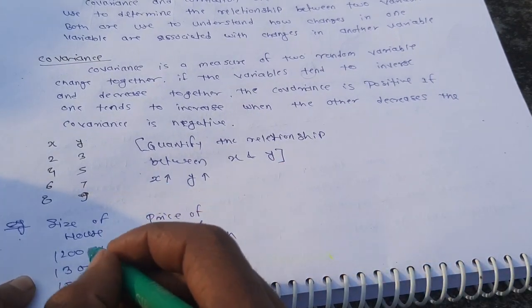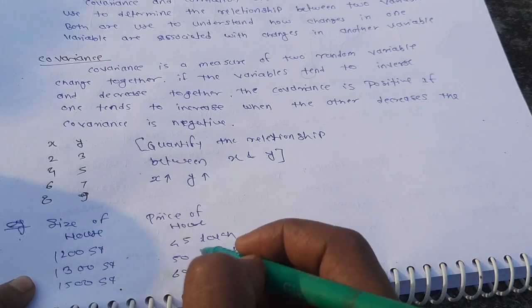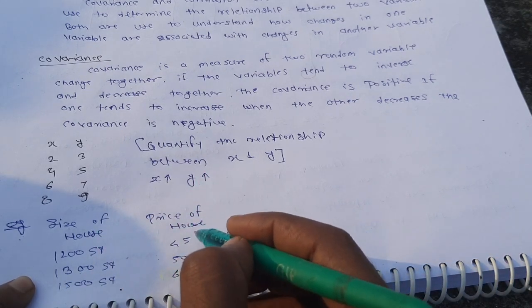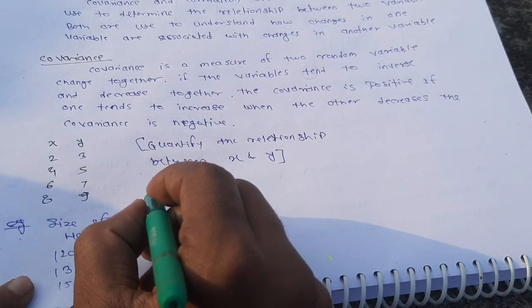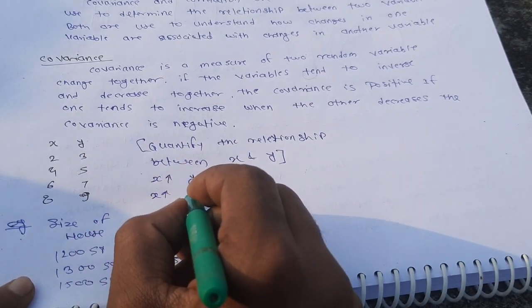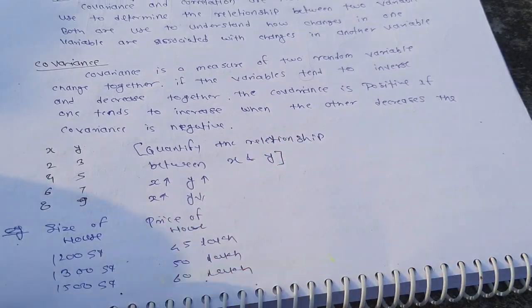In that case, if the x axis increases, the y axis, the dependent feature, also increases. In another case, if the x axis increases, the y axis decreases. Sometimes the independent feature increases but the dependent feature decreases.